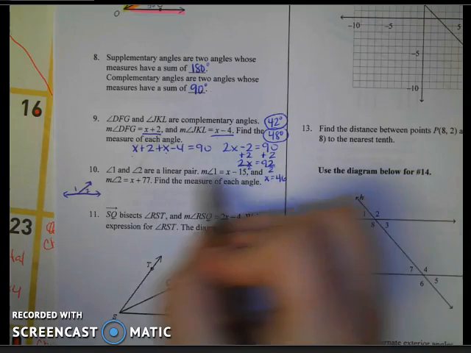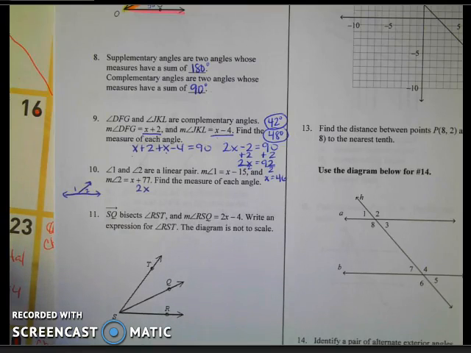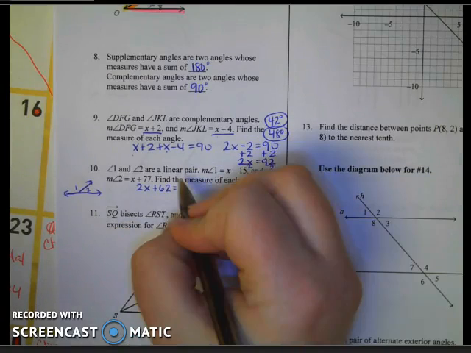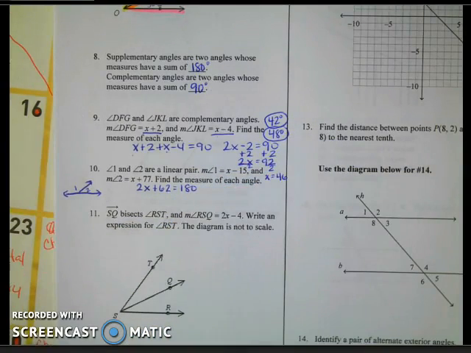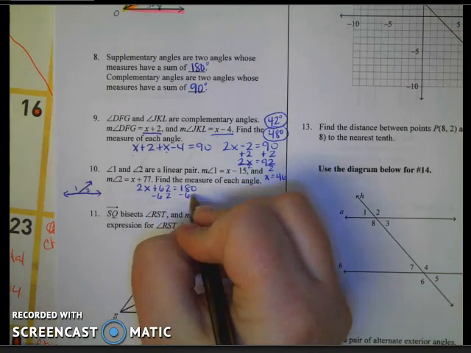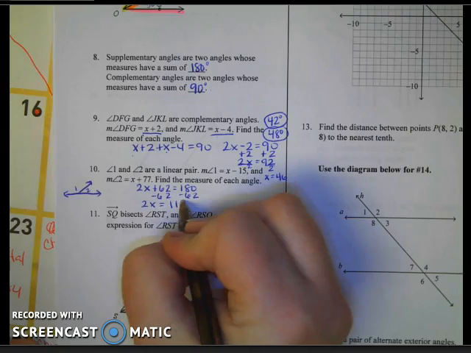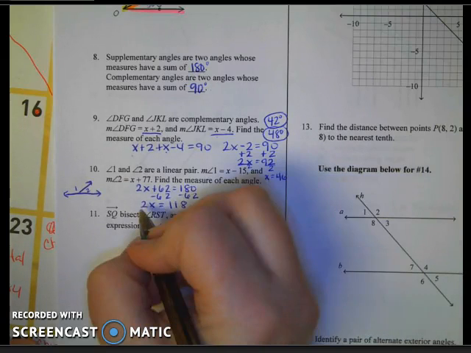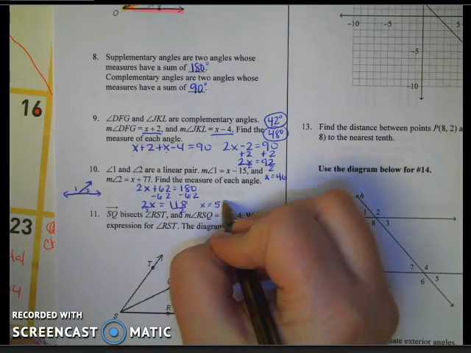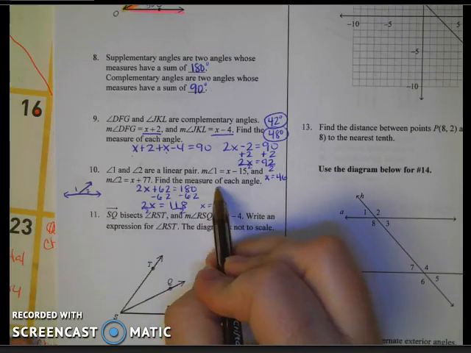So if I add these, x and x gives me 2x. A positive 77 and a negative 15 is 62. And I know together that's 180 degrees. So the next thing I'm going to do is subtract 62 from both sides. So 2x is equal to 118. And then I am going to divide both sides by 2. 59 degrees. Again, it asks us to find the measure of each angle.